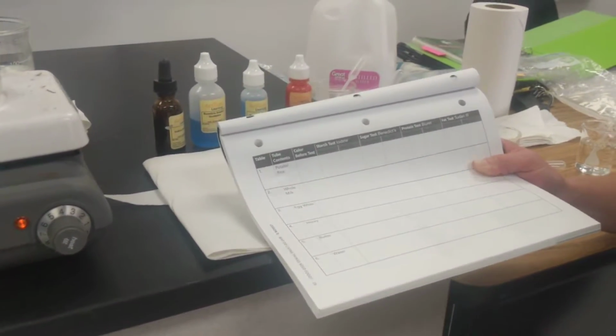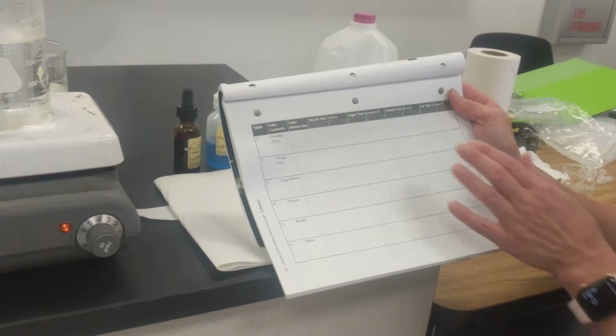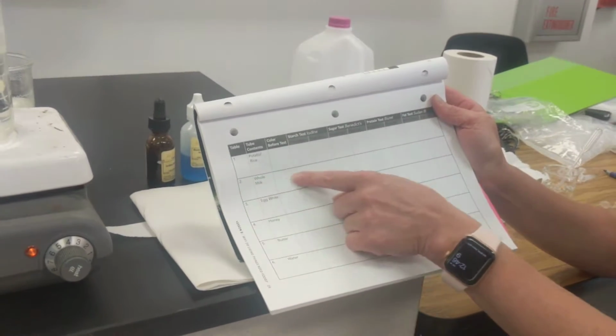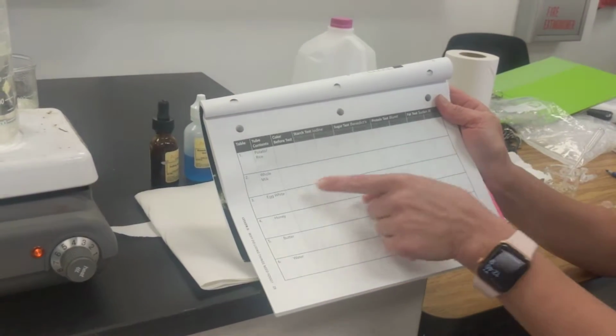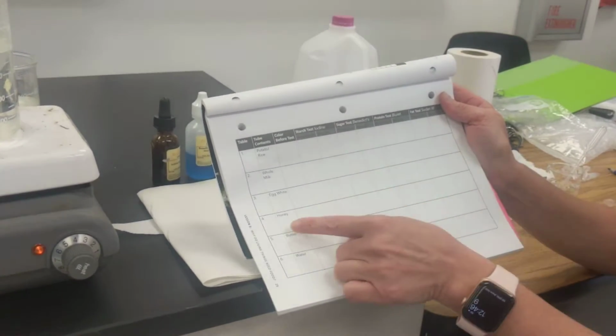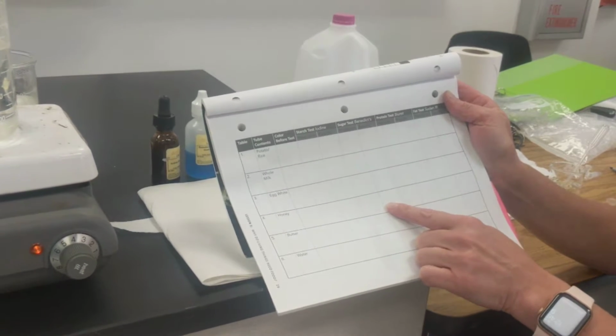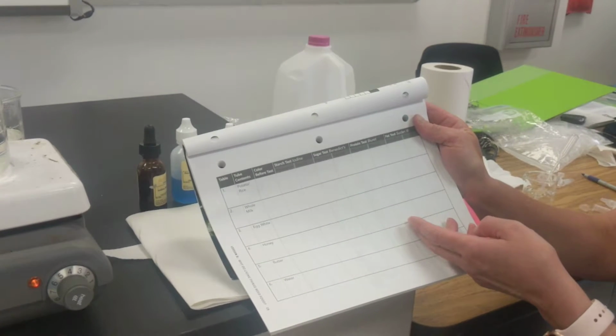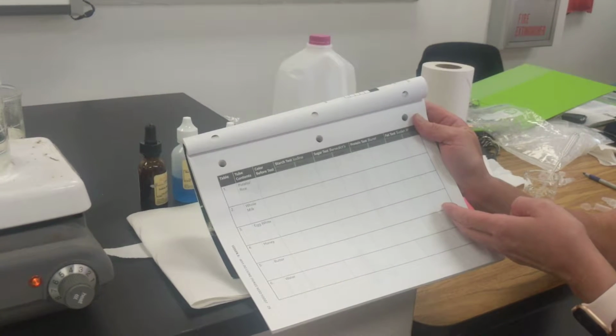All right, so here is our data table. Just to kind of get us caught up, we should be all set with row 1, the rice. We should be all set with the whole milk and the egg whites. The honey, I'm going to ask you to do something a little bit different with the honey. I first want you to make predictions. Do you think there's starch? Do you think there's sugar? Do you think there's protein? And do you think there's fat?